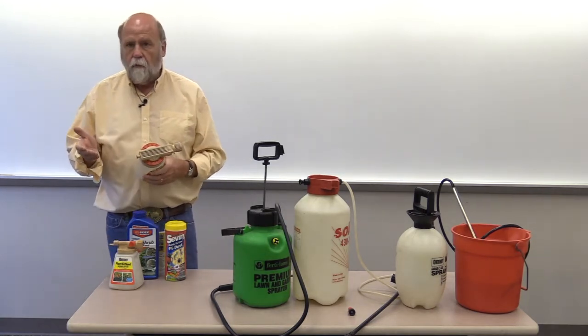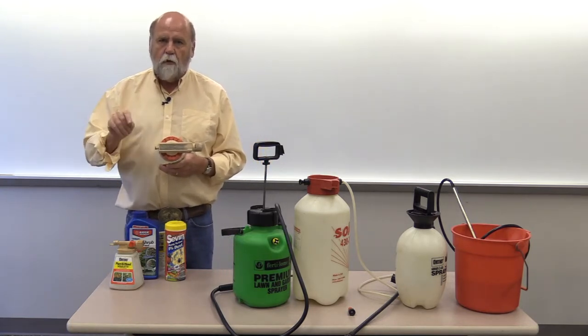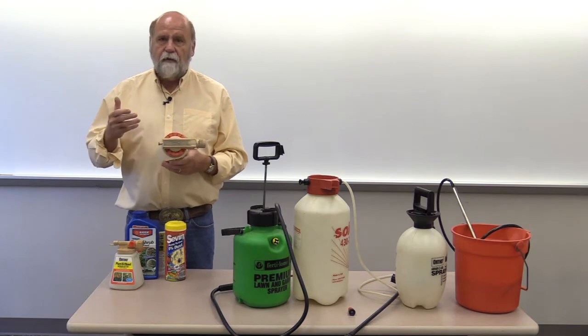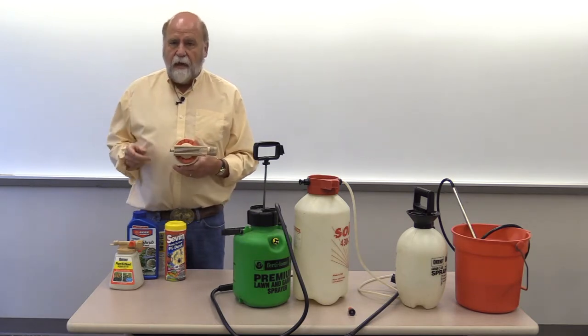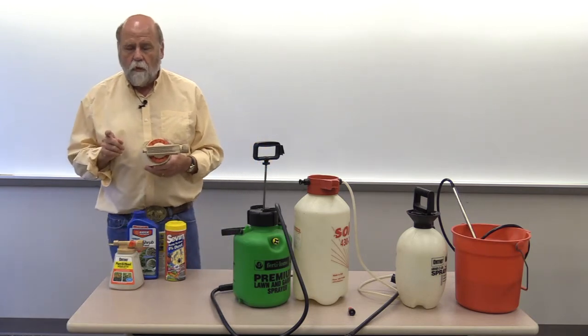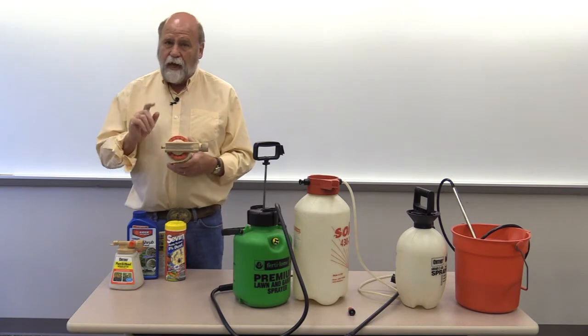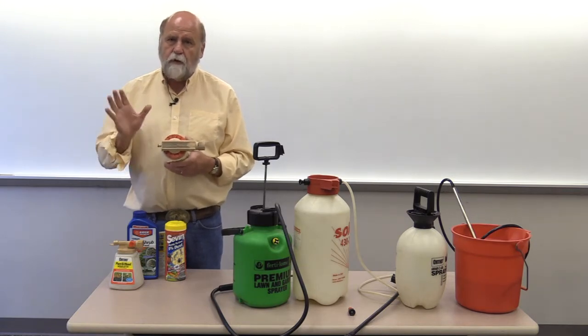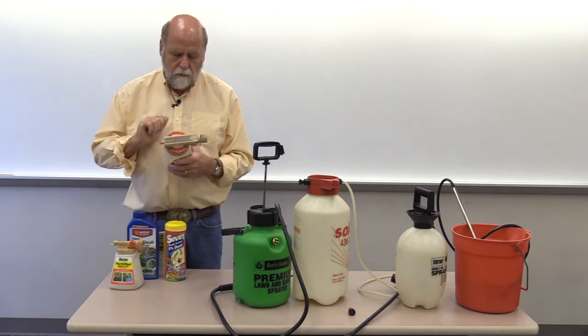Which brings me to an important point. Whatever the label says, you don't put in more. I think dead is dead. You can't be any deader than dead. And in fact, when you start putting on more, if you're spraying turf or other areas, you can actually do damage to the things you're trying to protect. So stick with the label. Always stick with that rate.